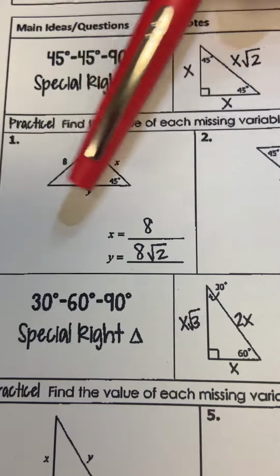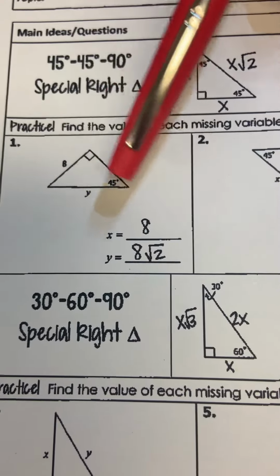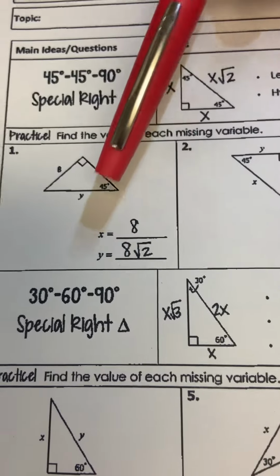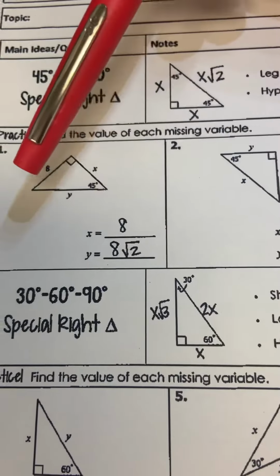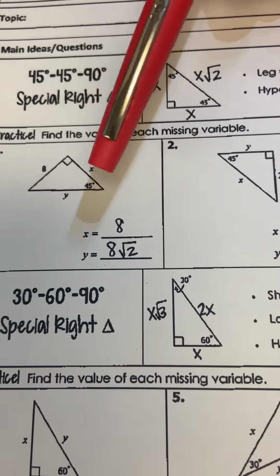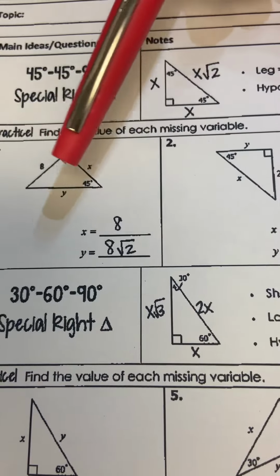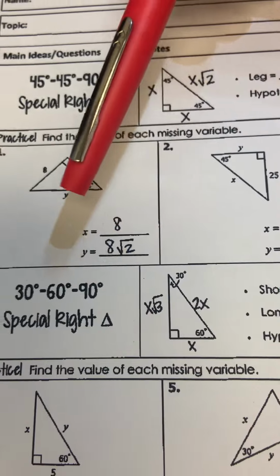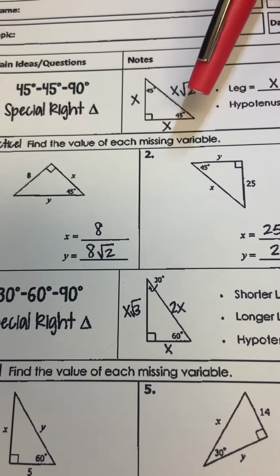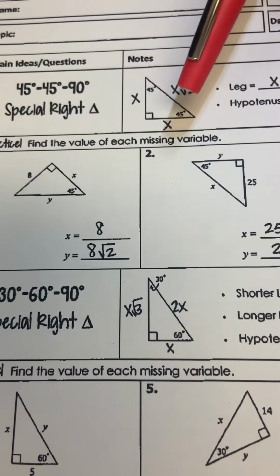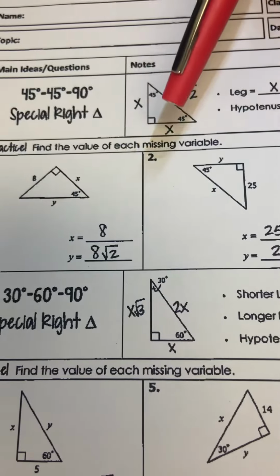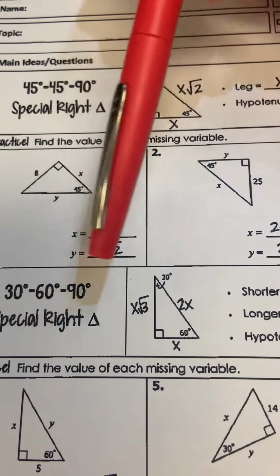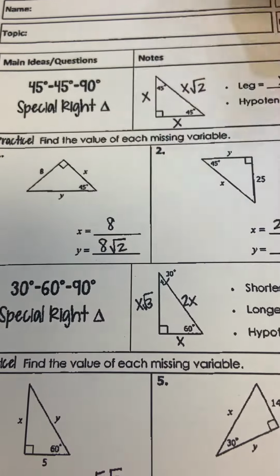The y represents the hypotenuse, the x represents a leg, and the 8 represents a leg. And since it's a 45, 45, 90, the x and the 8 are the exact same congruent leg measurement. So x here is 8. Now, if you remember back from up here, to find the hypotenuse, you would have to multiply the value you got for x, or the value of a leg, times root 2. So that's why y represents 8 root 2.